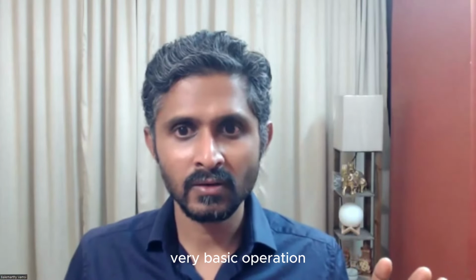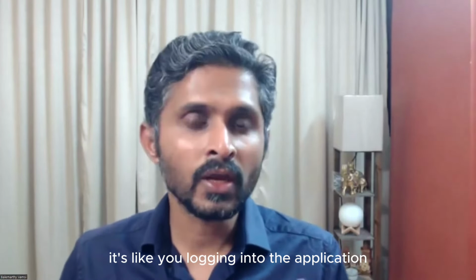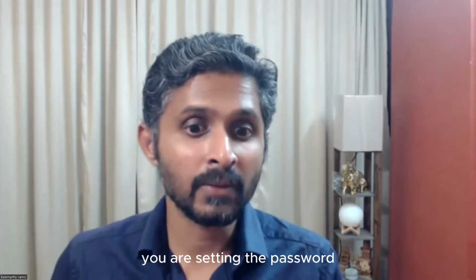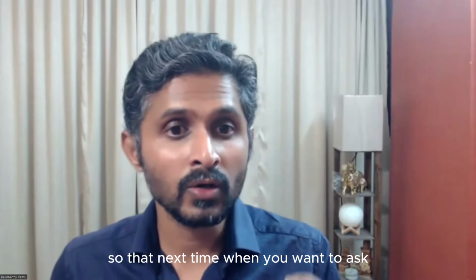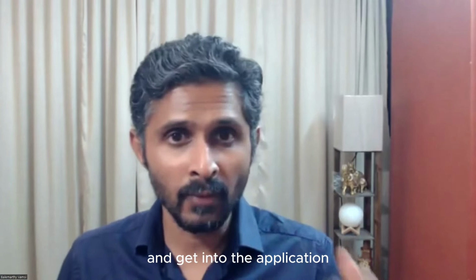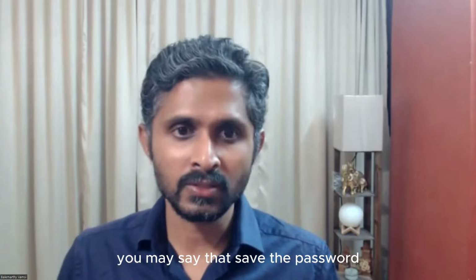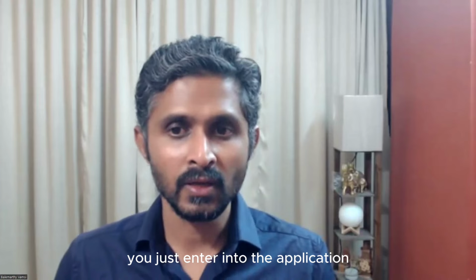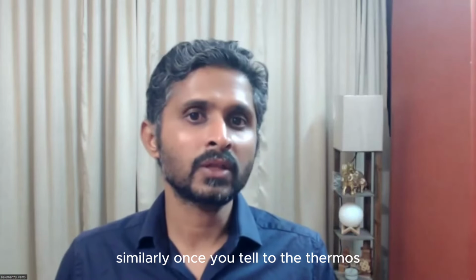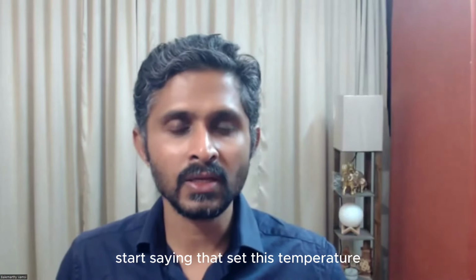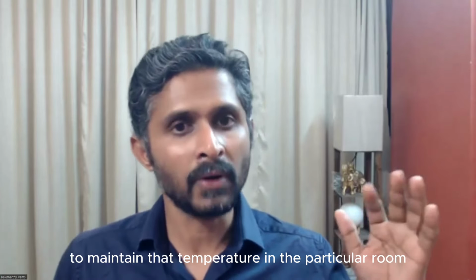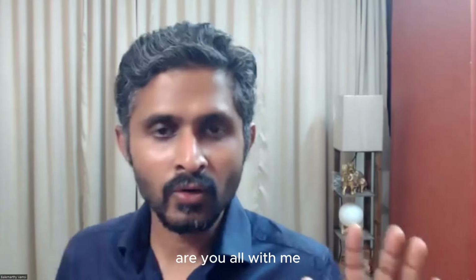Very basic operation. It's like you logging into the application and typing in the password. You are setting the password, so that next time when you want to get into the application, you may say save the password, and every time you just enter into the application. Similarly, once you tell the thermostat to set this temperature, it gets set, and it always aims 24/7 to maintain that temperature in that particular room. Are you all with me?